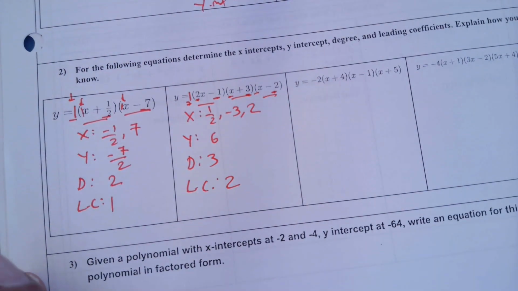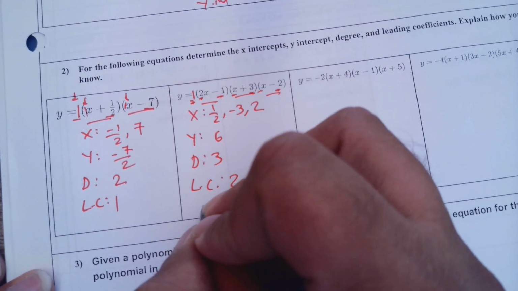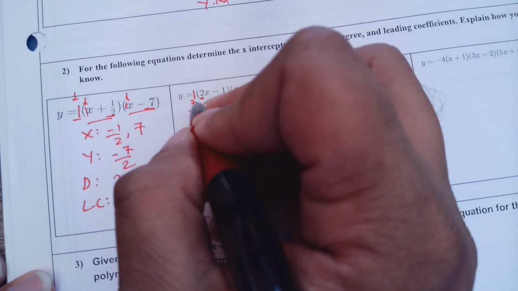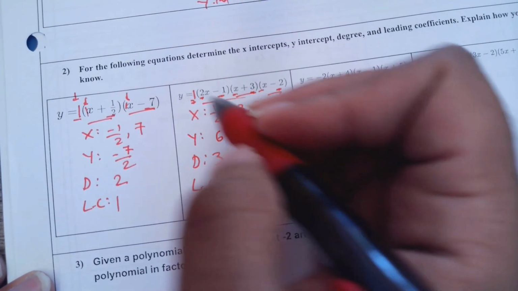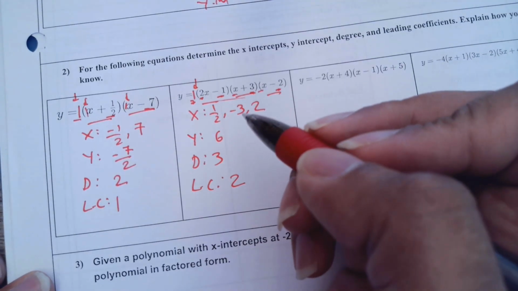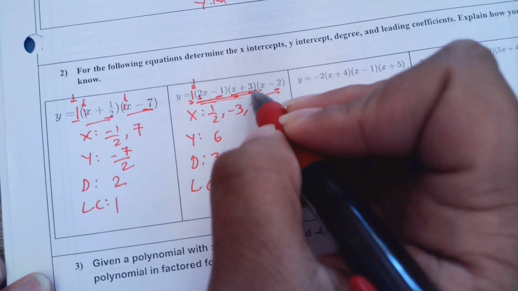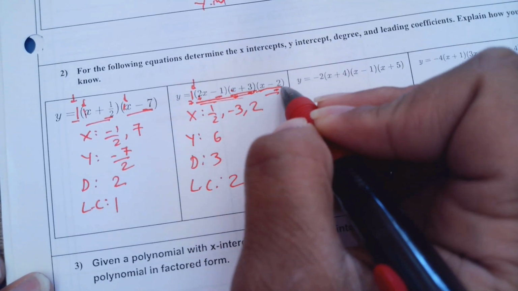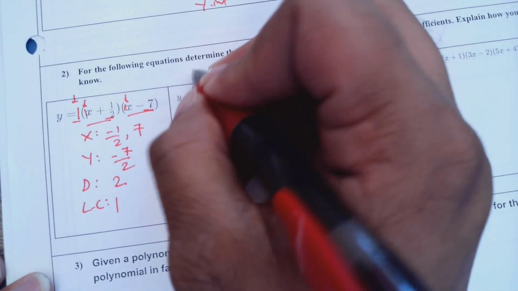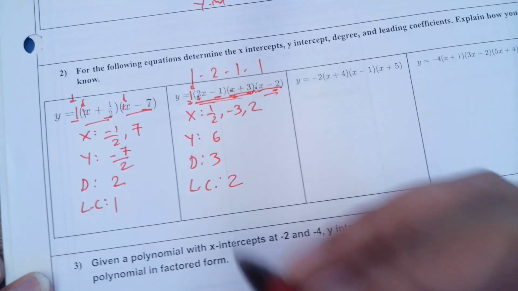Okay, what do I mean by leading coefficient? Let's talk about that. Here, what is the leading number in the entire equation? The number that's leading is going to be up here, and it's 1. What is the leading term here? 2. What is the leading term here? 1. What is the leading term here? 1. So you got 1 times 2 times 1 times 1. So leading coefficient is 2.